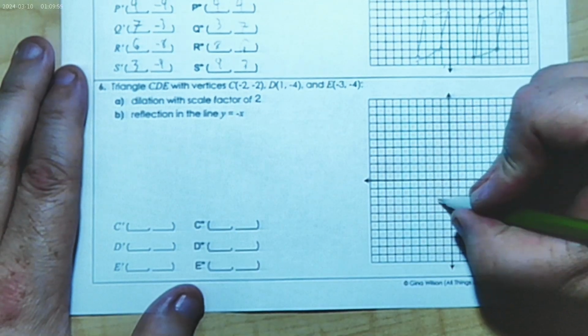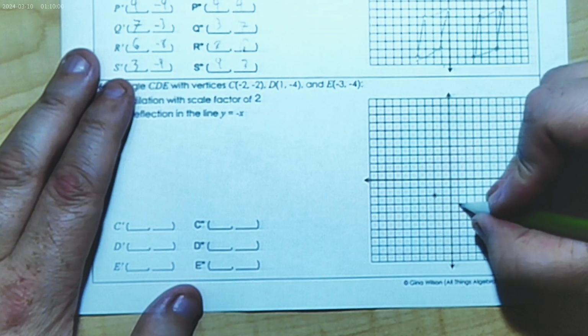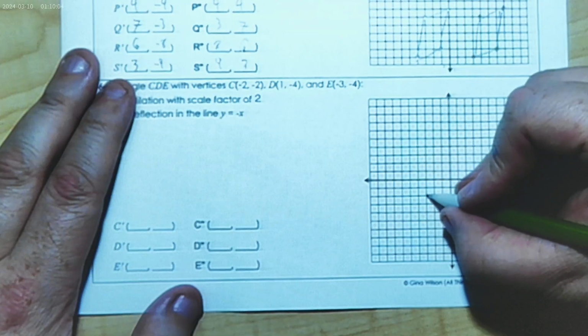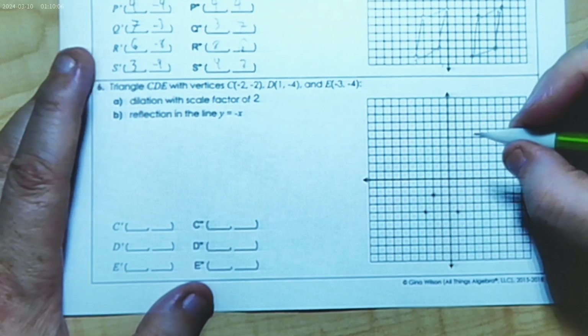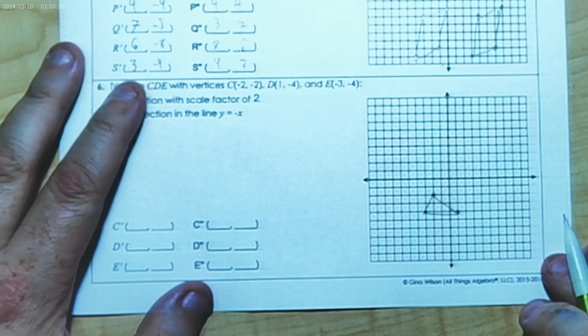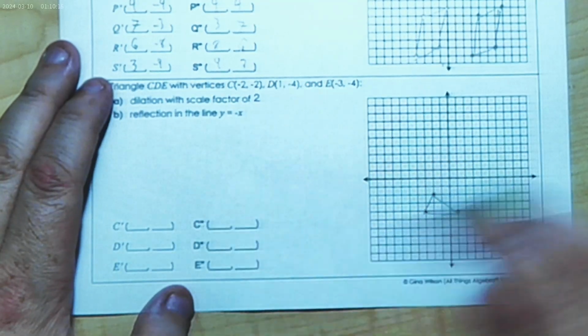So I've got -2, -2. I've got 1, -4, and then -3, -4. And that is a triangle. We have got a triangle. All right, good night, everyone. No, I'm just kidding. So dilation with scale factor of 2.